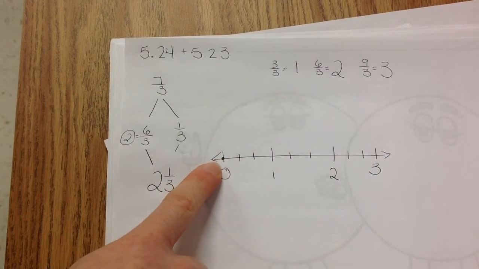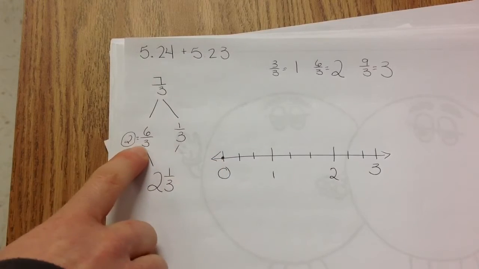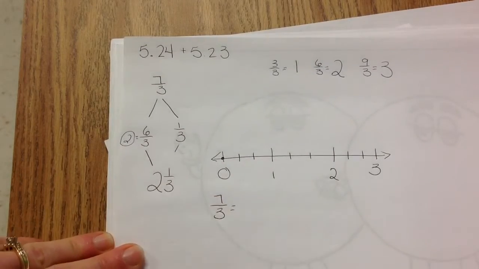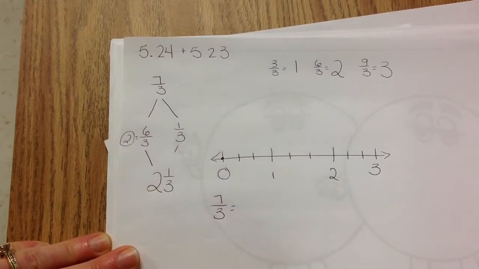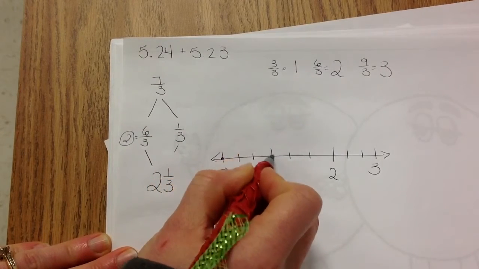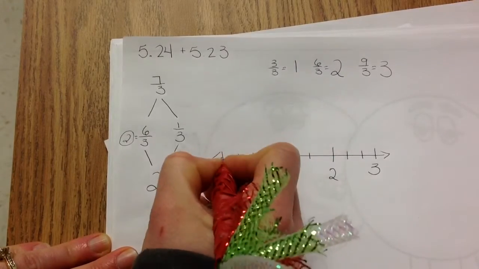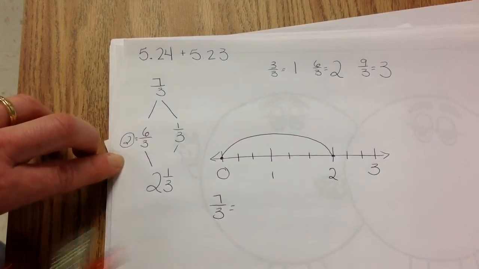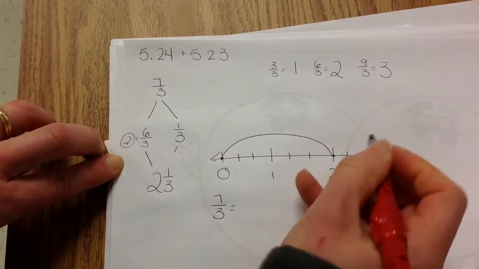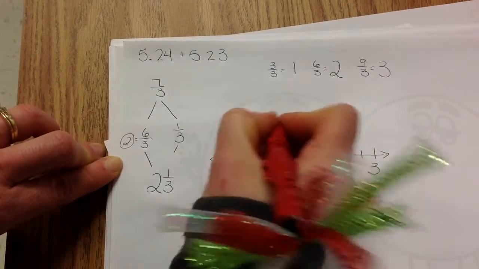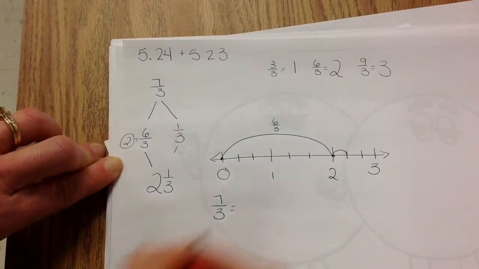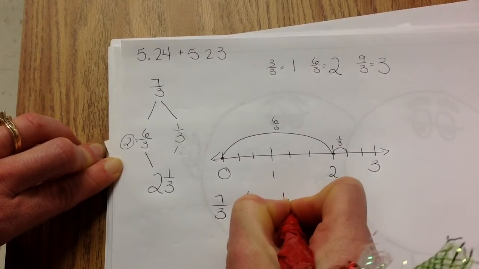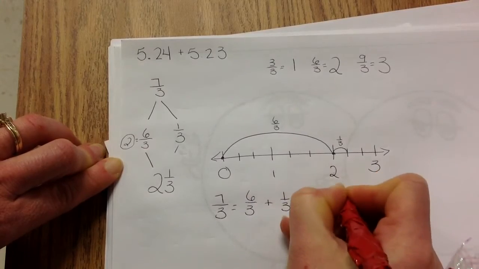So we're going to start at 0, and we're going to jump 6/3 first. We're trying to figure out how to break down that 7/3. Well, we know we took out 6/3, which is 1/3, 2/3, 3/3, 4/3, 5/3, 6/3, because 6/3 is equal to 2 wholes. We figured that out by counting it up here. And then we do one more little hop for 1/3. So this equals 6/3, and this equals 1/3. So we have just proven that 6/3 plus 1/3 really truly equals 2 and a third.